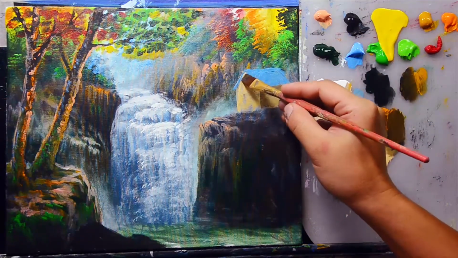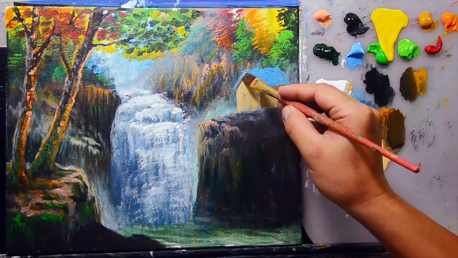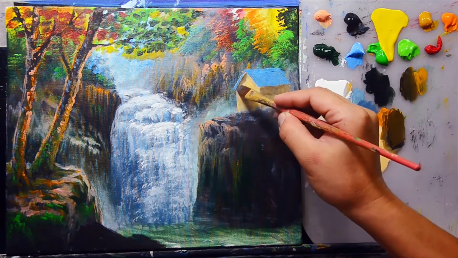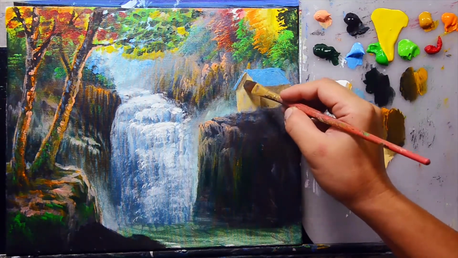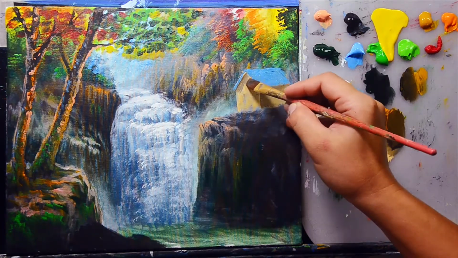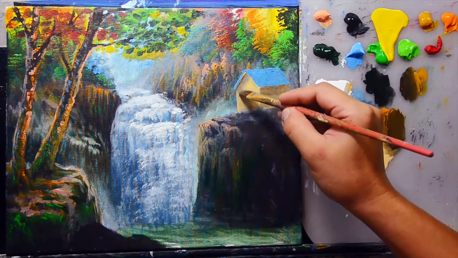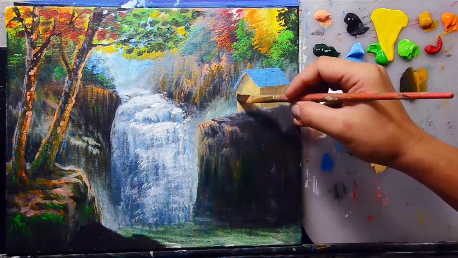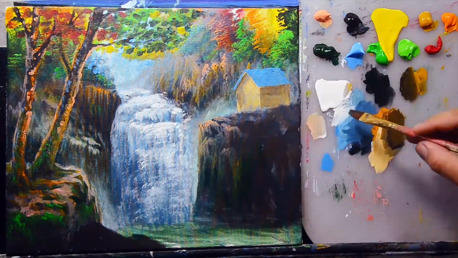Also this one, shading effects. That one there. Now just continue here.